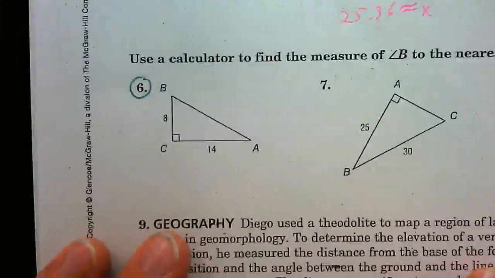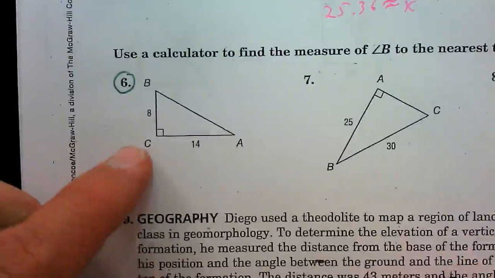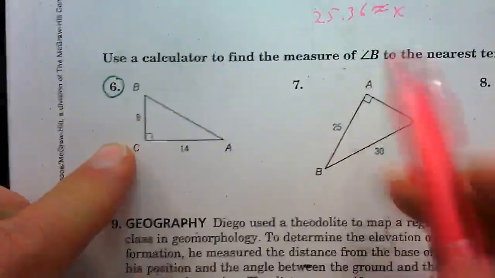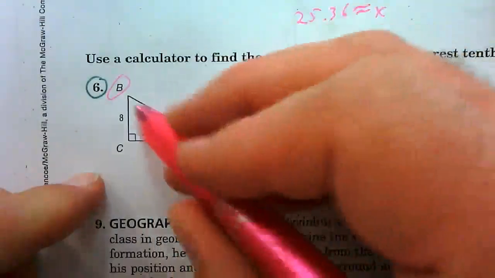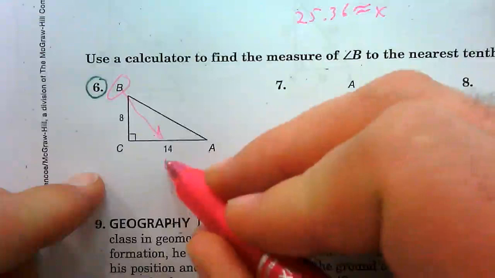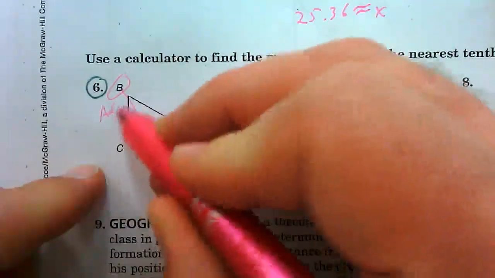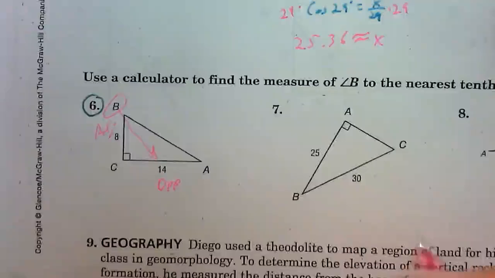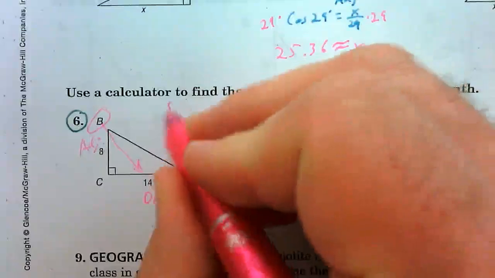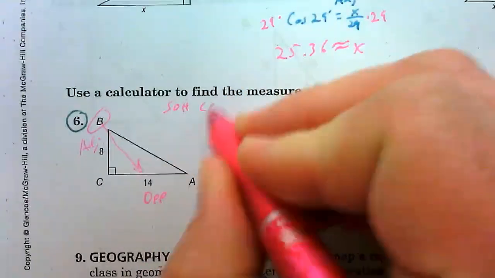Now, number 6. This time, we're looking for an angle measure. It says find B. Here's B. The two parts we have: this is across from it, so that's the opposite. And 8 is next to it, so that's the adjacent. So opposite and adjacent. Which one is that? Well, again, if you need to, write out SOHCAHTOA.